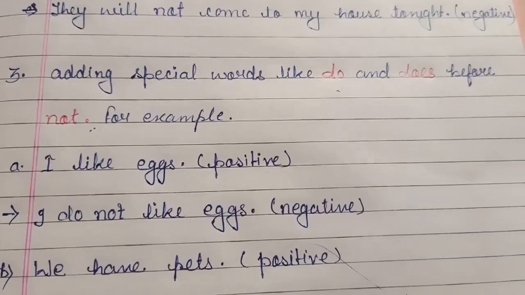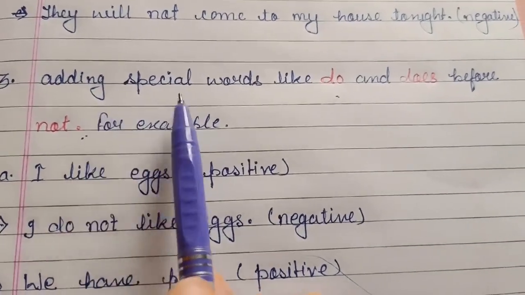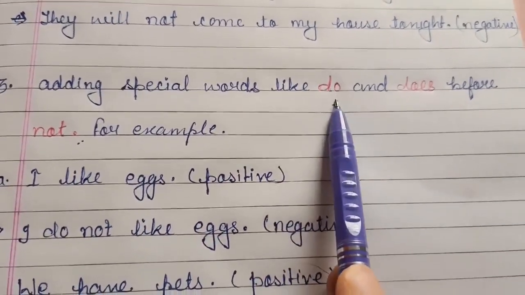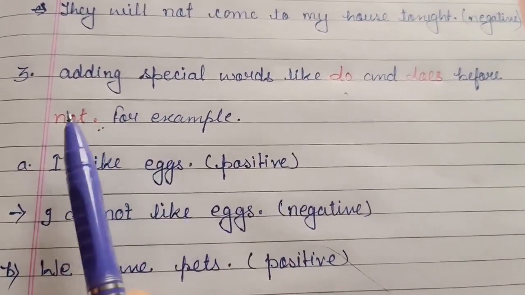Understood? Now see the third rule, children. Adding special words like do or does before not.